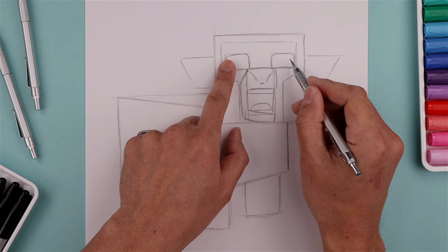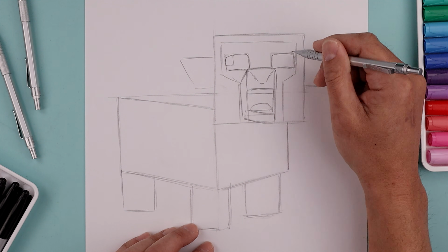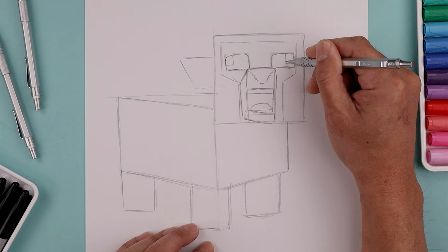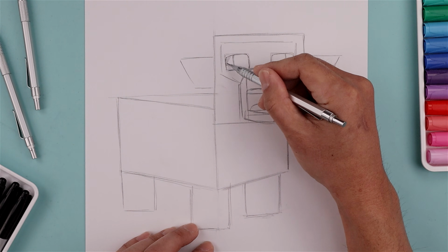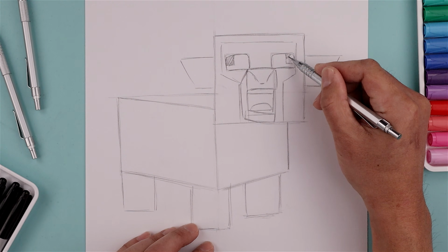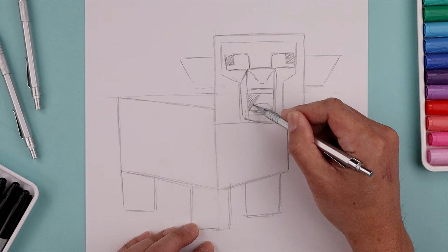Now I want to push the pupils towards the outside. So on the left, draw almost like a square on the end. Do the same thing on the right. Now I'm just going to lightly shade that in. Let's also shade the inside of the mouth, going around the teeth and the tongue.